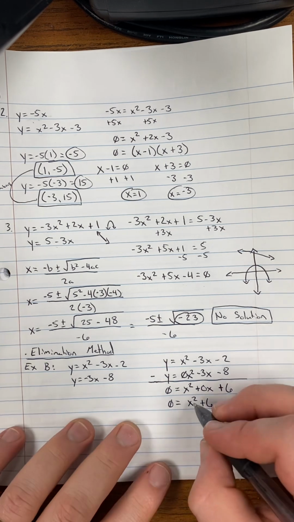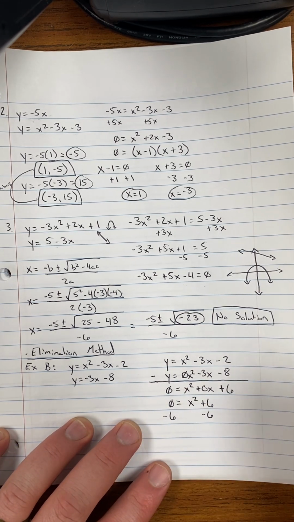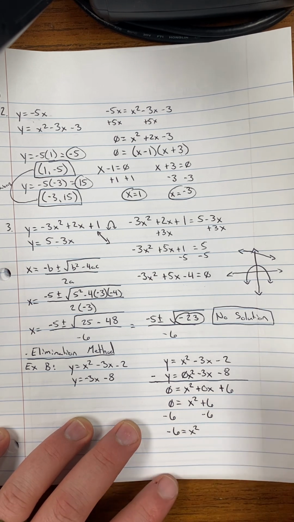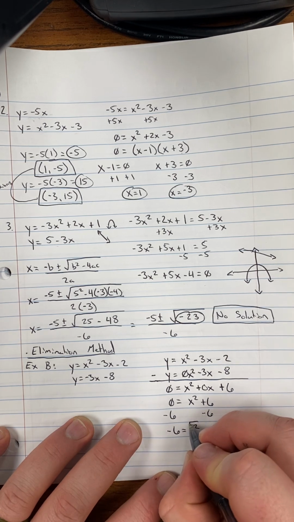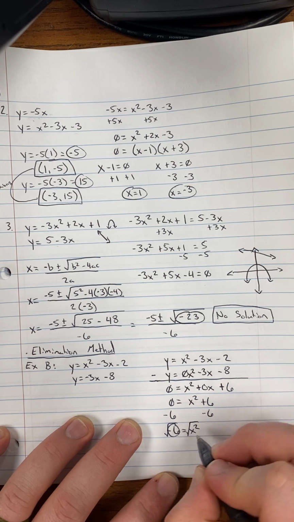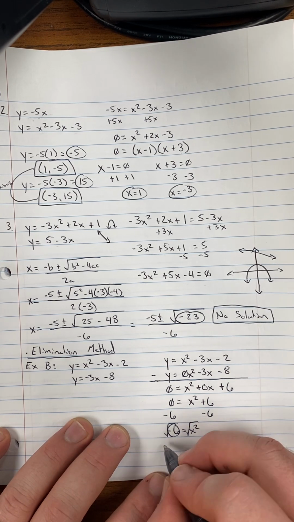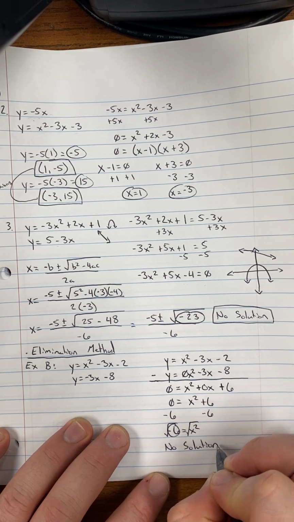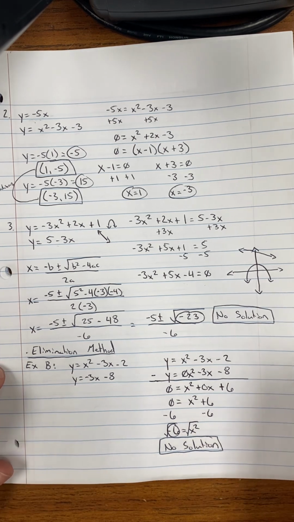So we've got this one here, and we're going to subtract 6 from both sides. When we subtract 6 from both sides, we get negative 6 equals x squared. Okay, the easiest thing to do here is to just take the square root of both sides. Square root. And then this is where you notice you're taking the square root of a negative number. So we can automatically jump to the conclusion. This is no solution. Okay, that one was kind of easy.